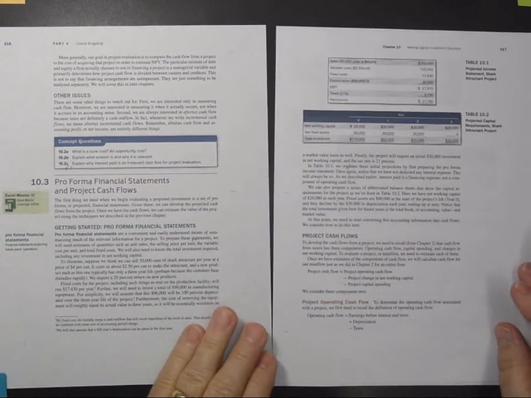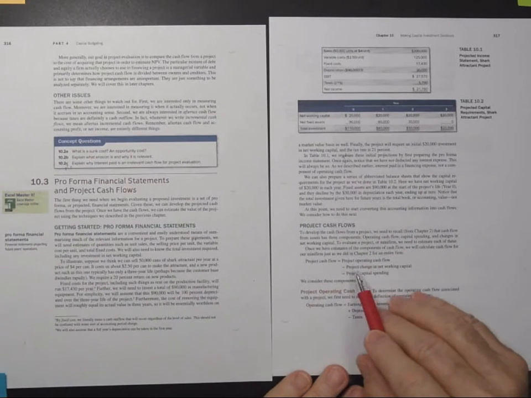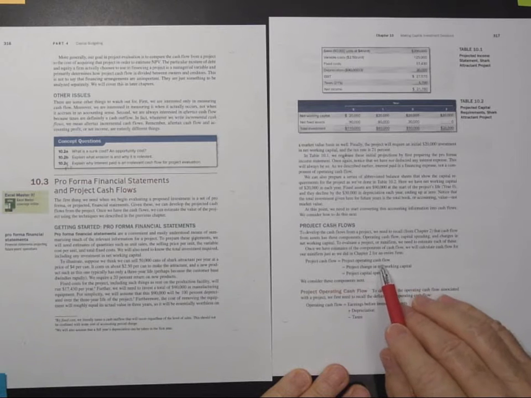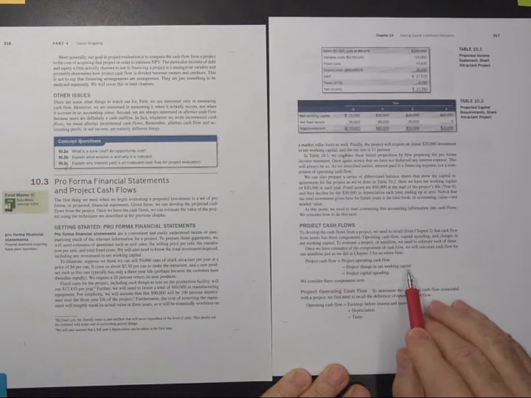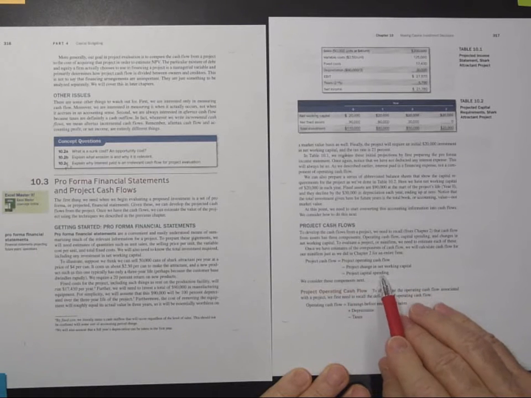So you recall that the cash flow is the operating cash flow minus the change in net working capital, not net working capital, but the change in net working capital, and minus project capital spending.